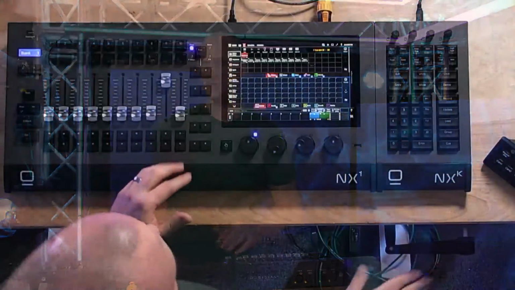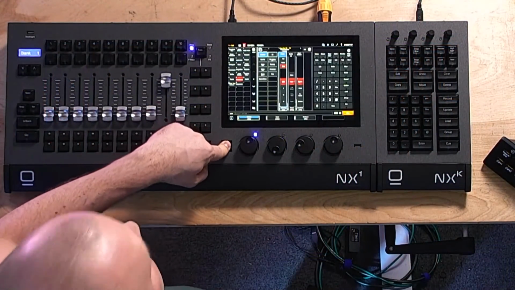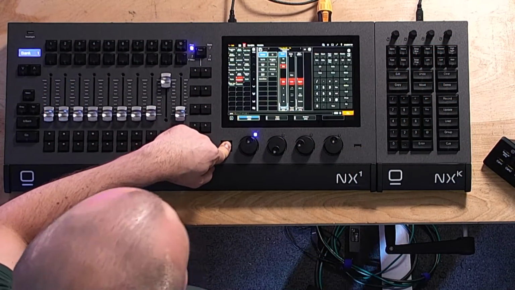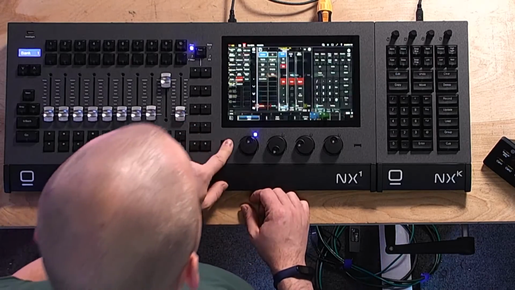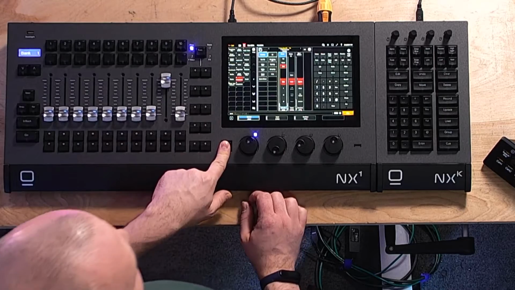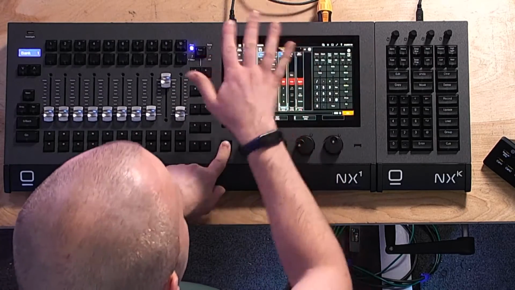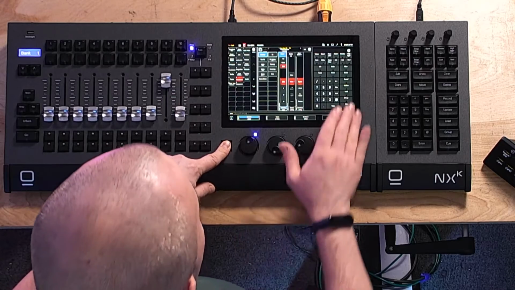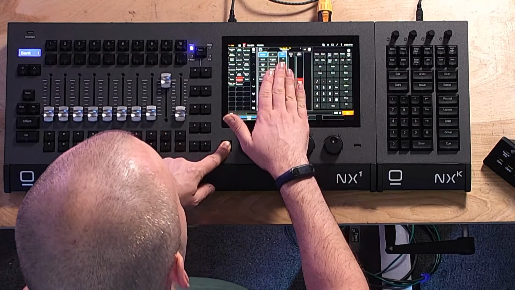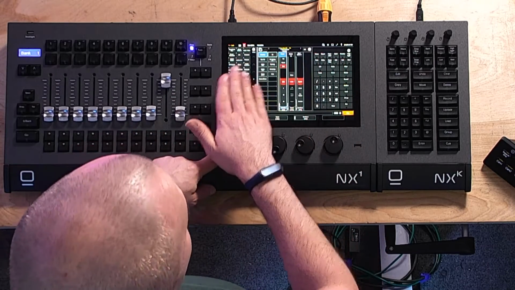What else should we talk about on the NX1? Well, you definitely want to, if you haven't, take your quick view and customize it to your needs. By default, the quick view, when you hold this little quick view key, comes up and it is customizable, and we have a video on that we'll put here. By default, it has your keypad, your parameters, and then some different views.